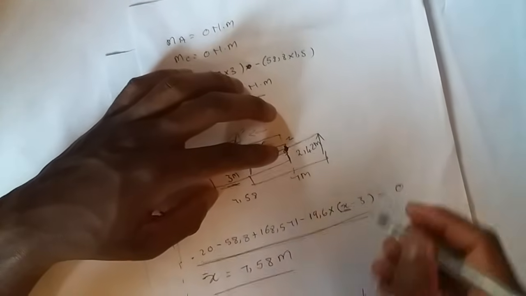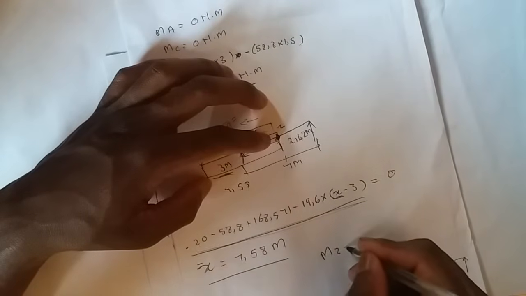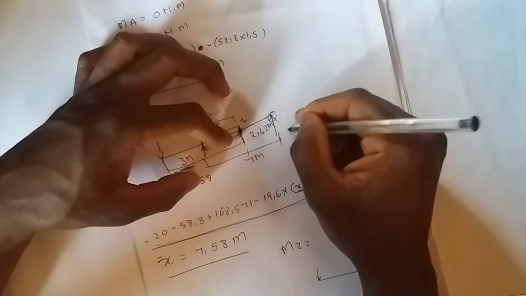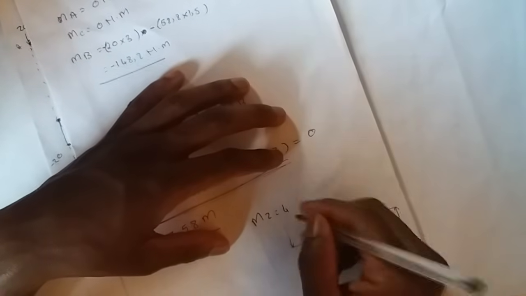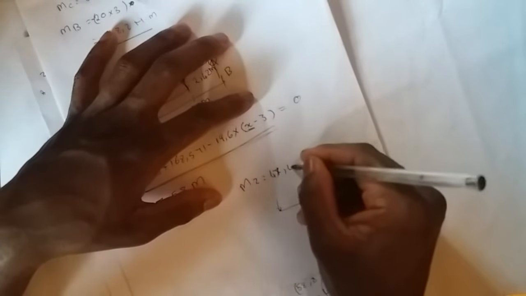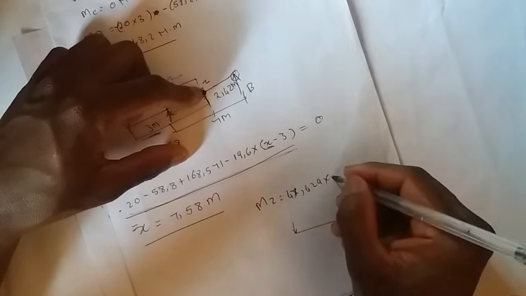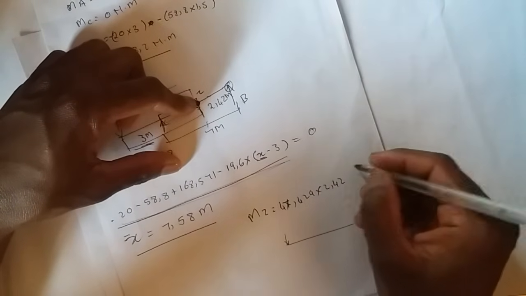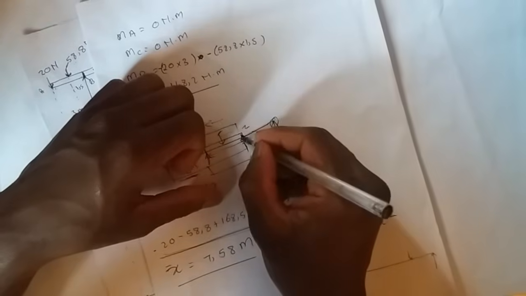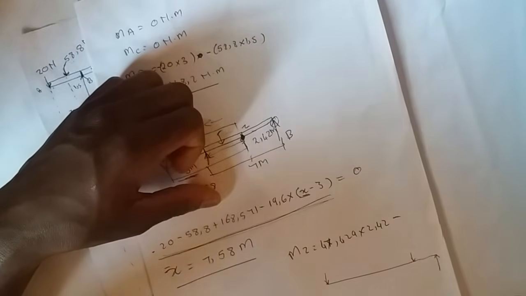And then we know that when we calculate the moments at Z, we will get something like, first we will start with this, which is the reaction at B. This is the reaction at B, and we know the value of B is 47.429 times, what's the distance between Z and B? That will be 2.42. And then we will say minus, because we know that from here to here it's covered by a UDL.